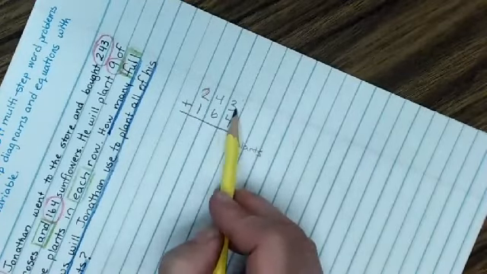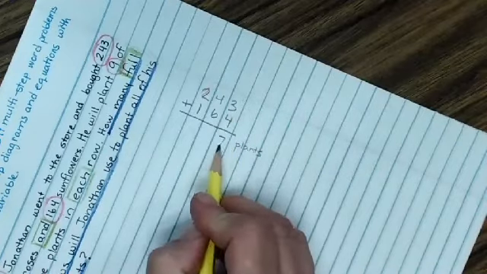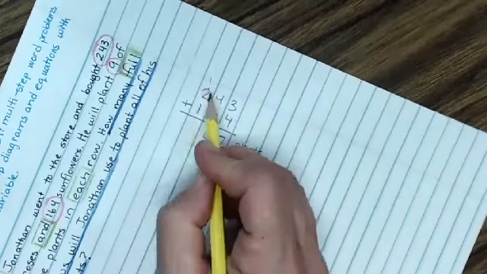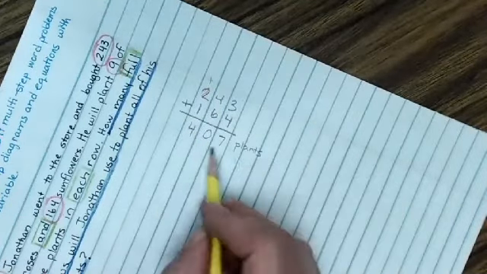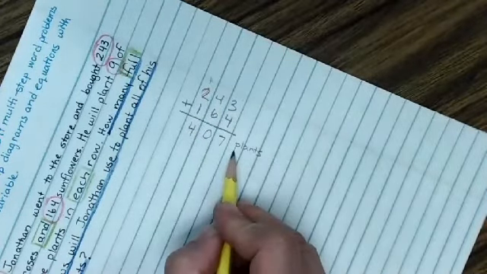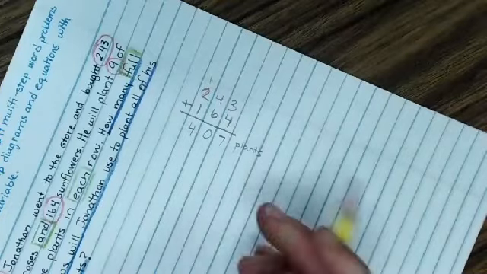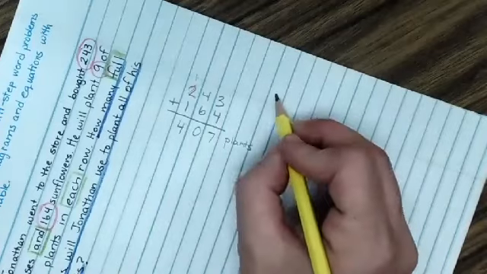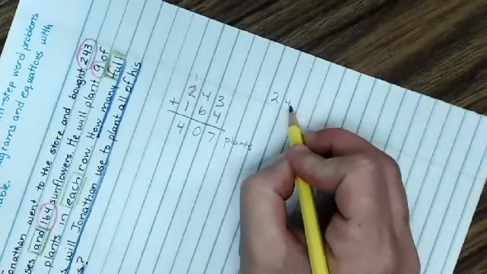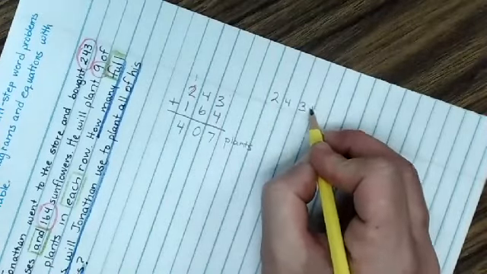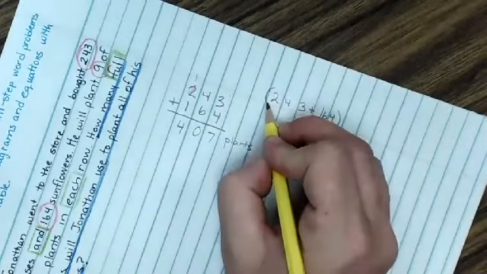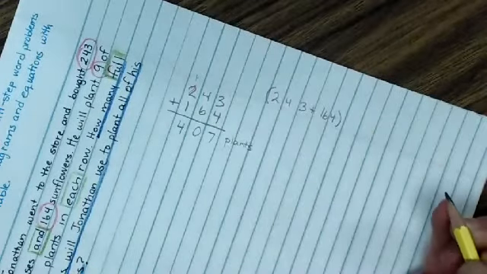Okay, so we have 3 plus 4, which is 7. We have 4 plus 6, which is 10. And we have 2, 3, 4. So he bought 407 plants. So if I was going to start writing my equation, what we did was 243 plus 164. And we did that first, so I'm going to put parentheses around it.